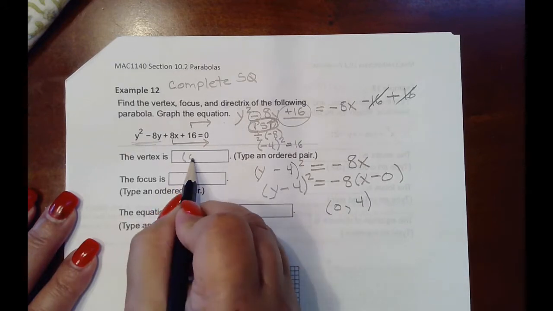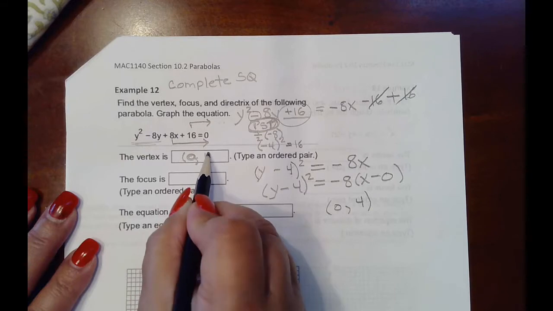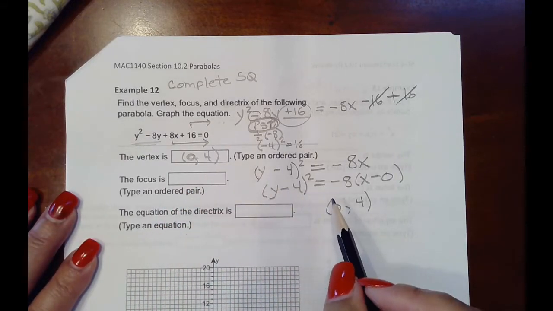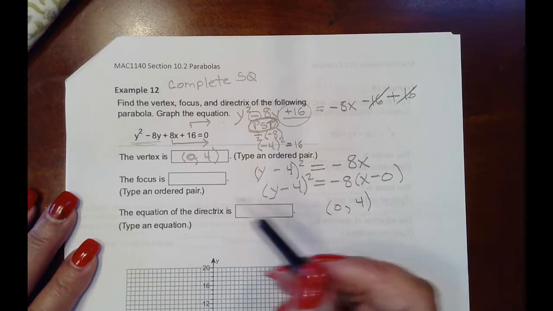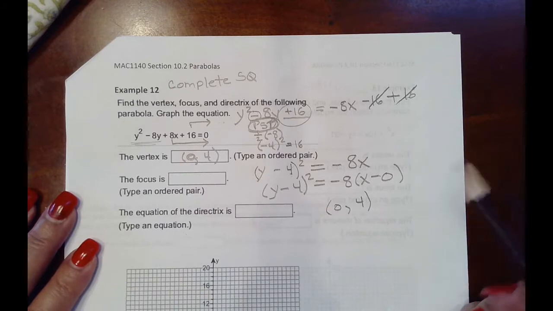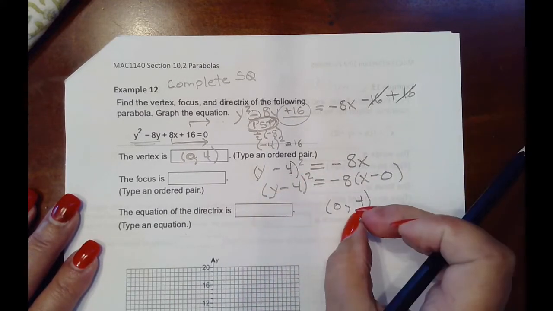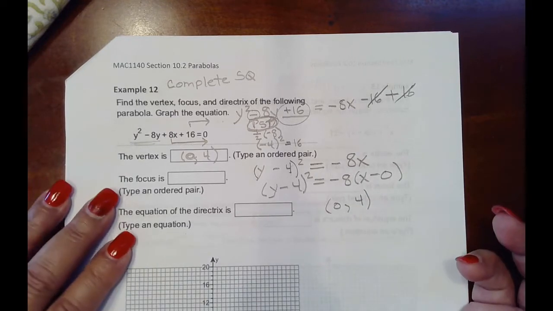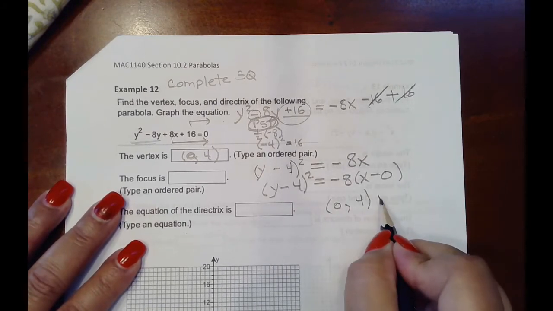So 0, 4. Remember, what the signs appear as in the actual equation, they are the opposite sign of that when you're getting ready to graph them. So when you name the vertex, they have the opposite sign of the numbers that you're pulling out of here. So it's a negative 4, positive 4. 0 can't change in sign. It is signless. Okay, so now we have the vertex.